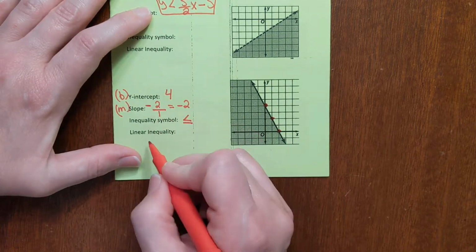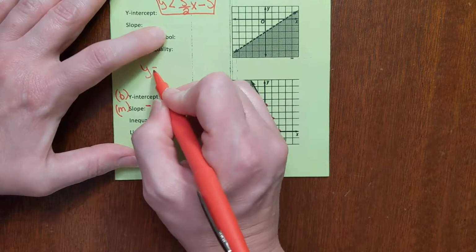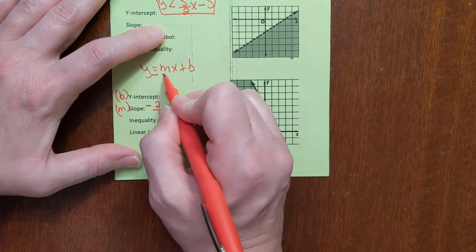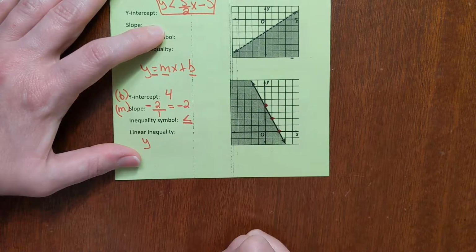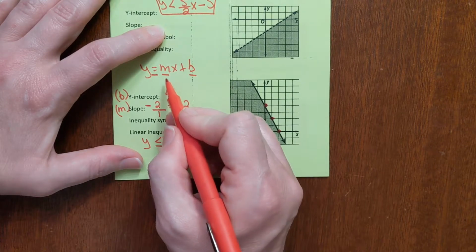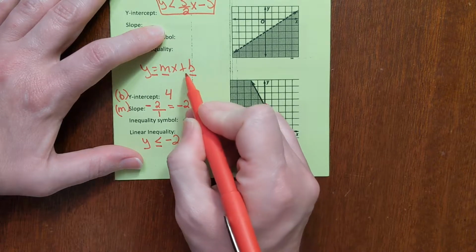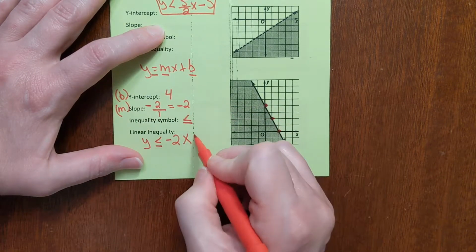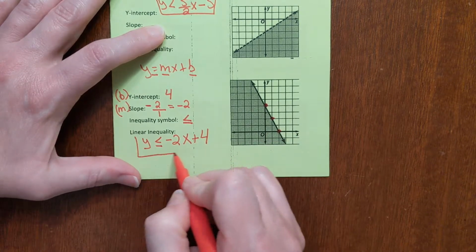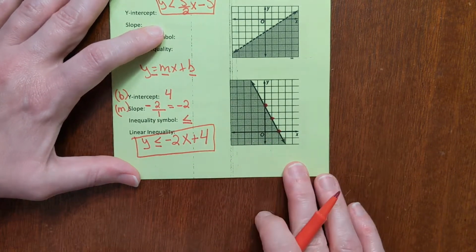So let's write this linear inequality. I have y. Remember, I'm writing it in this form. I'm going to substitute in for the equal sign, the slope, and the y-intercept. So here's my symbol, less than or equal to. My slope, I've discovered, was negative 2. X is part of the formula. And then my y-intercept is b, 4. So that's plus 4. So there is the linear inequality for this graph right here.